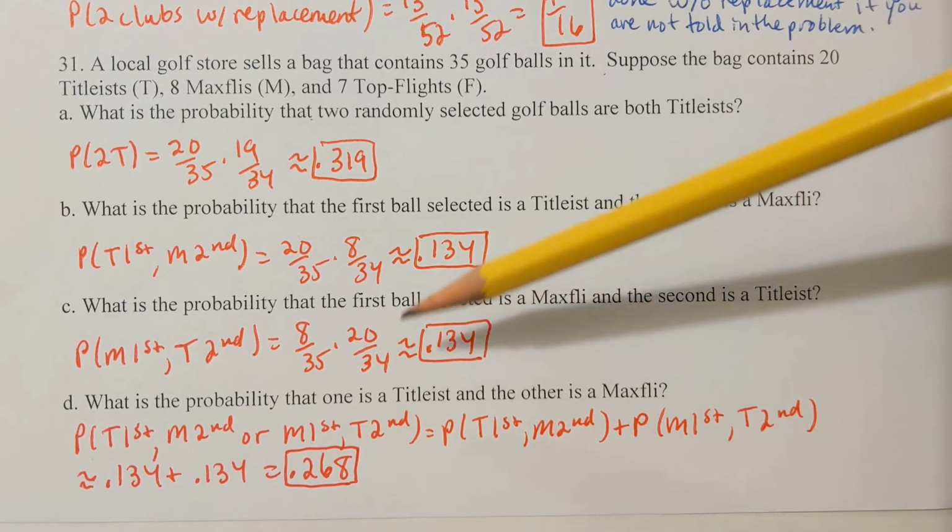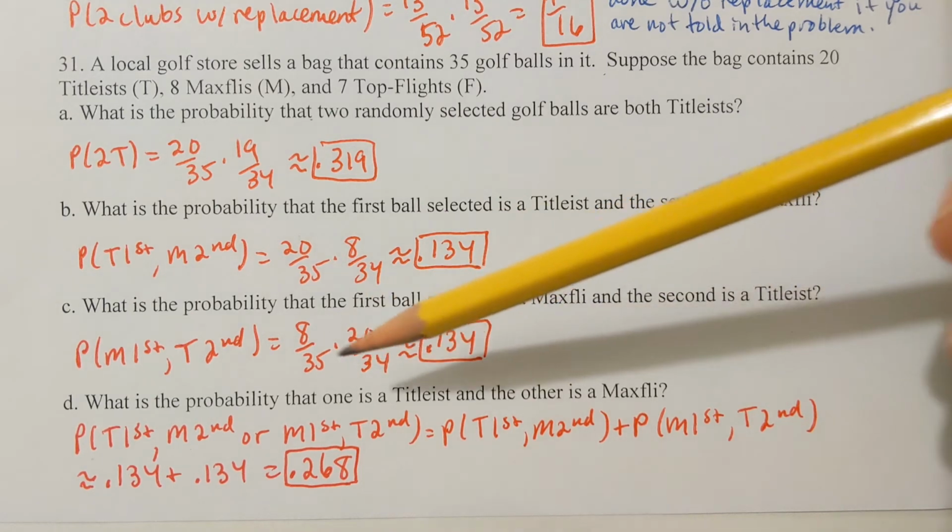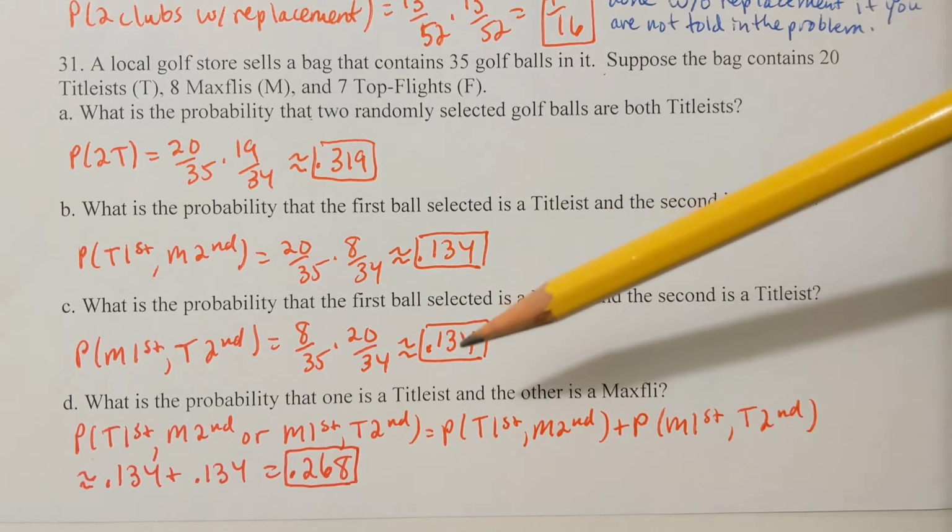Now if I compare this calculation to the one right above it, all I've done is switch the numerators. So the answer is going to be the same, roughly 0.134.